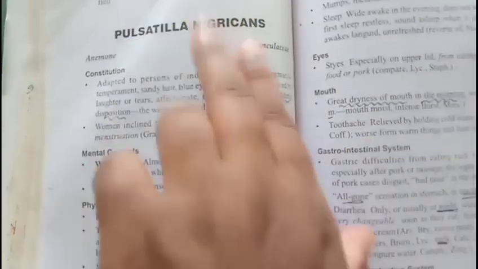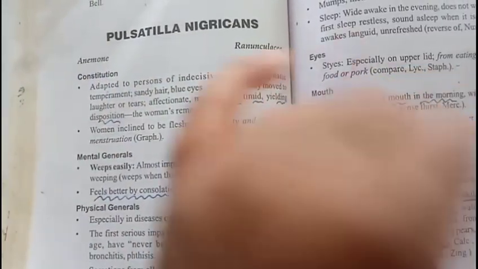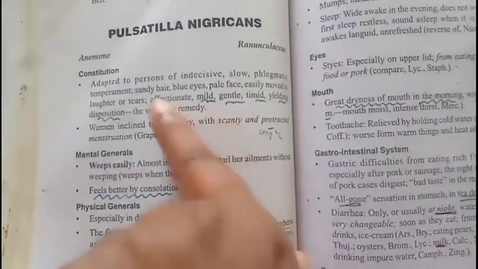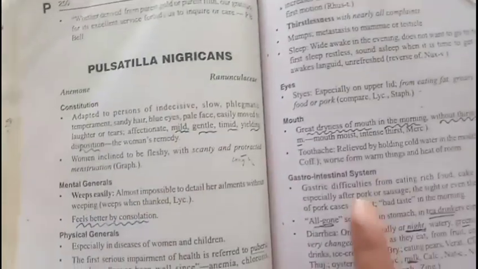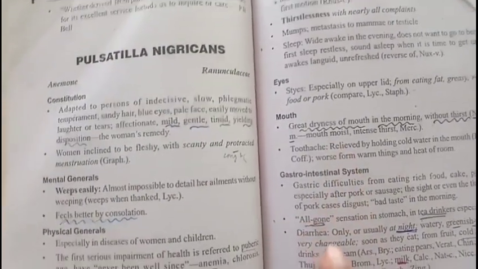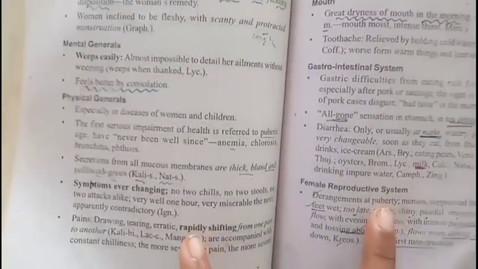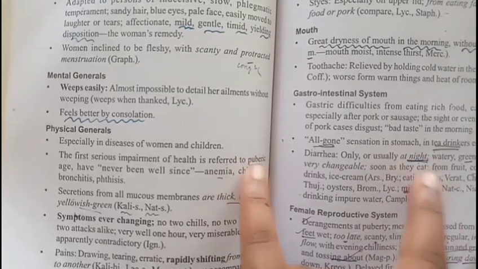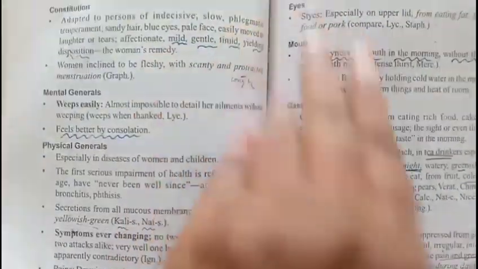So first, Pulsatilla nigricans is in the Ranunculaceae family, and animal is the common name. Animal is the prover, you write this in the introduction part. After that you go for the clinical, where Pulsatilla is mainly used clinically. Pulsatilla is mainly used in diarrhea cases. You should mention only the disease names: diarrhea, mumps, anemia, chlorosis, bronchitis, phthisis. These 5 to 6 disease names you should mention.